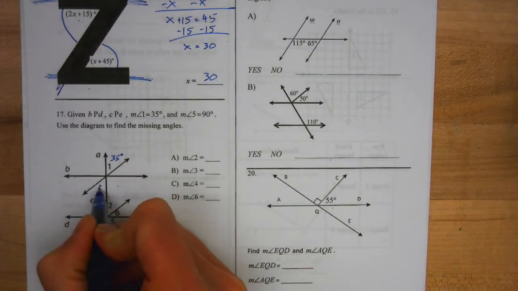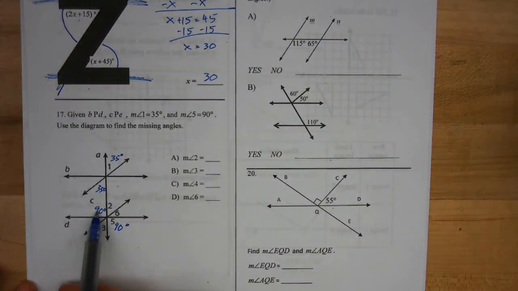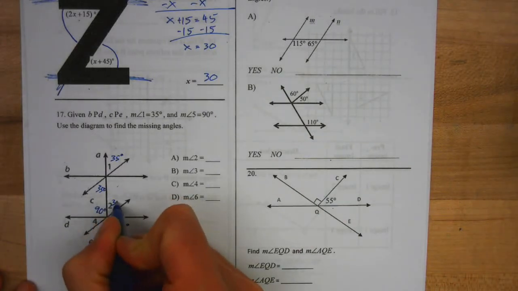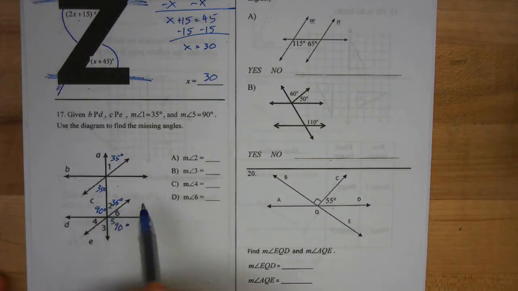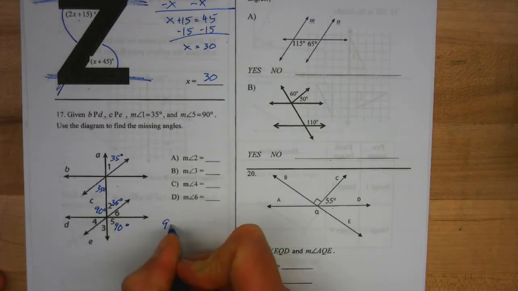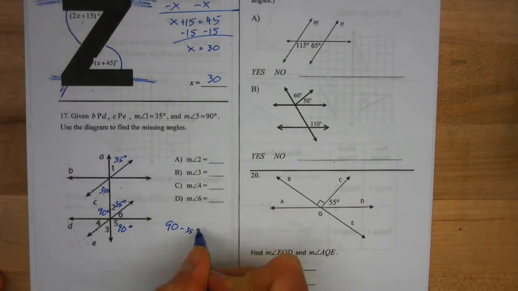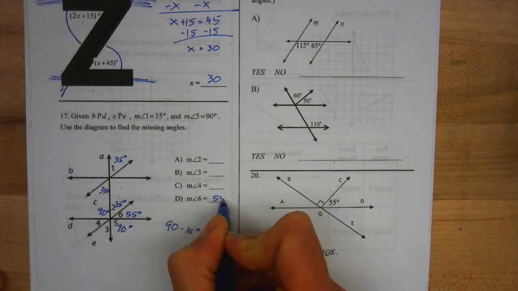I know that this has to be 35 because of vertical angles. If this is 90, if this is 35, then angle 2 has to be 35 because they're corresponding. If this is 35, then I know that this right here must be 90, the whole thing, and so 90 minus 35 would be 55. So angle 6 has to be 55 degrees. Oh, there's one right there, 55 degrees.